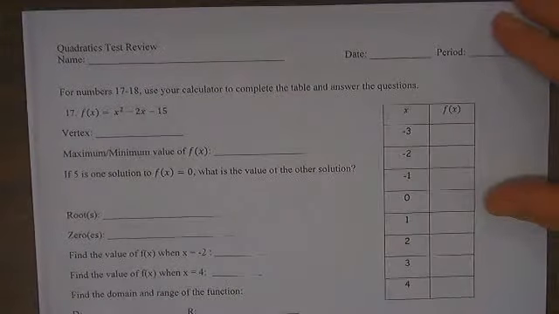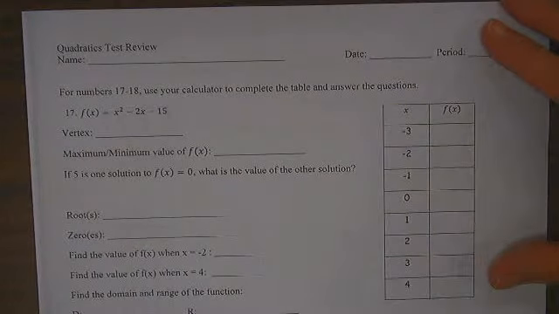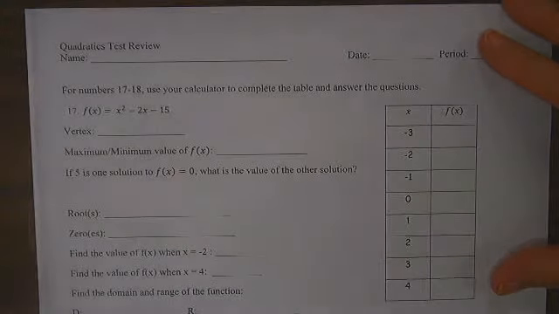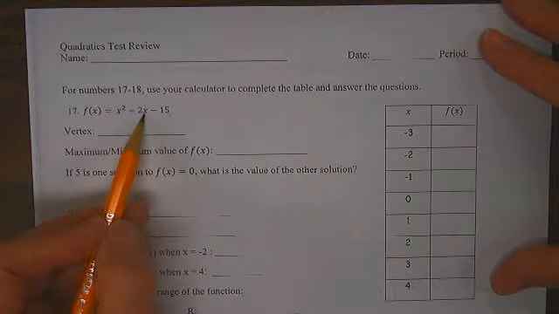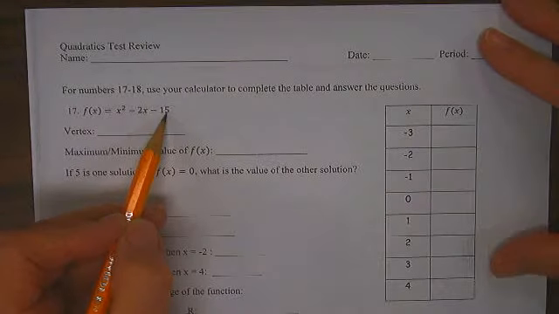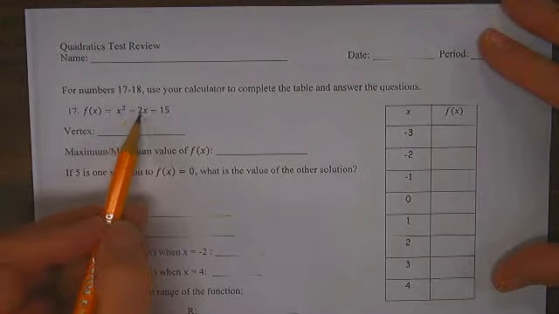For 17 and 18, use your calculator to complete the table and answer the questions. Do we have to use our calculator? Maybe we could factor this guy. F of x equals x squared minus 2x minus 15. Let's see. Do we have factors of 15 that differ by 2?